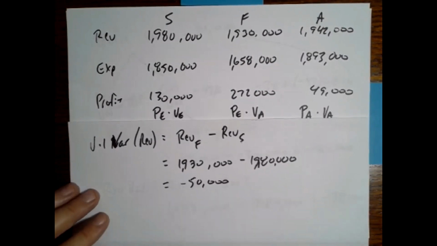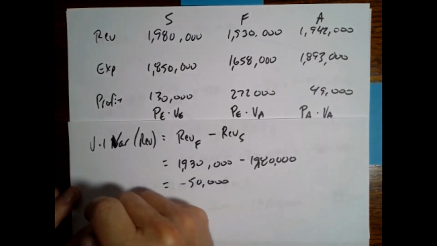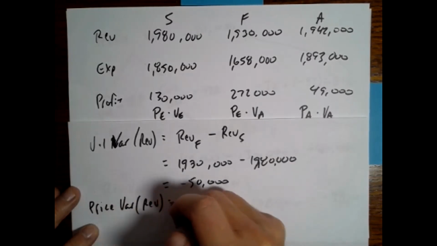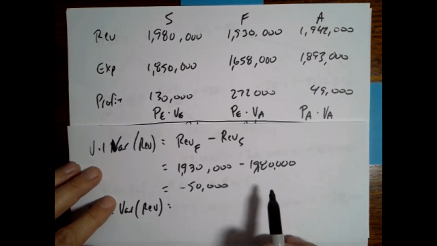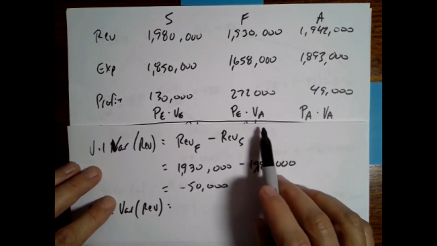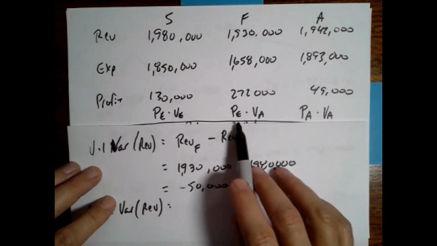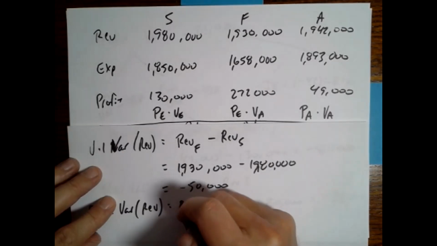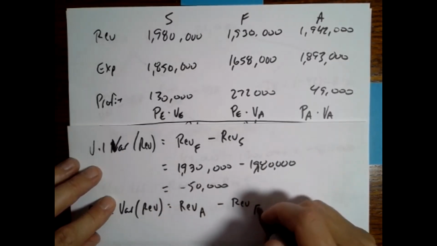And then our price variance for revenue is going to be where we hold our volume constant and vary our price. So flex and actual have the same volume but different prices. So we're going to use flex and actual. So we'll use revenue actual minus revenue flex.